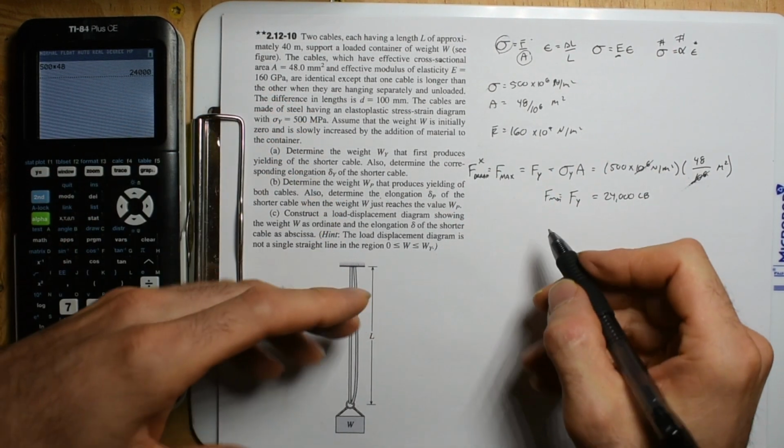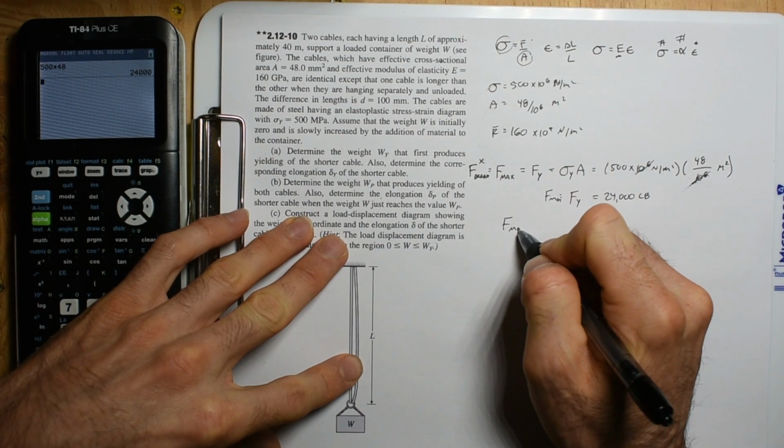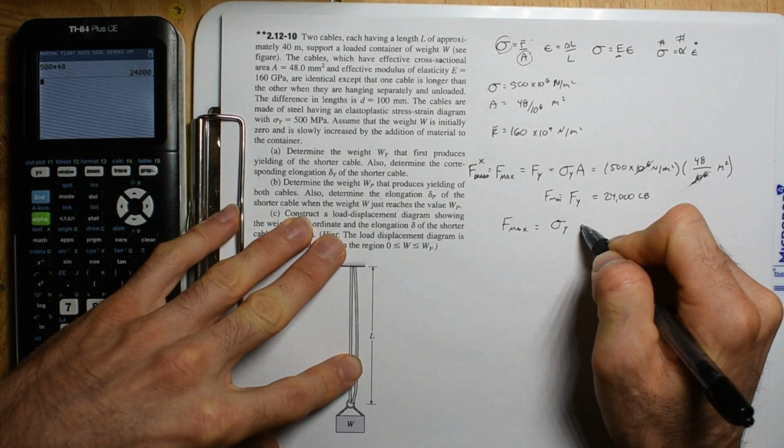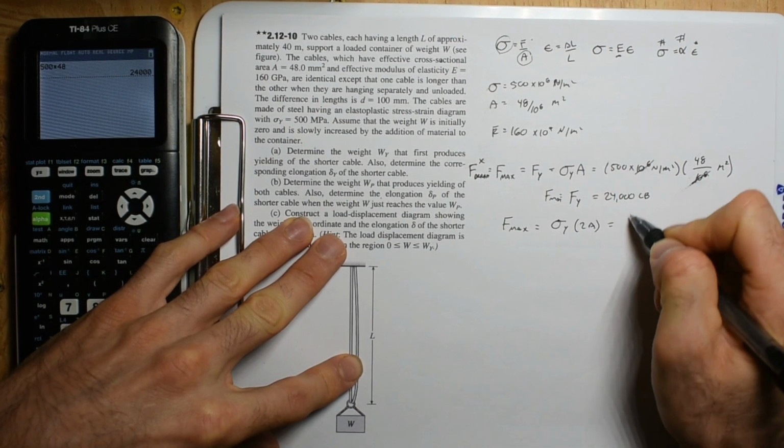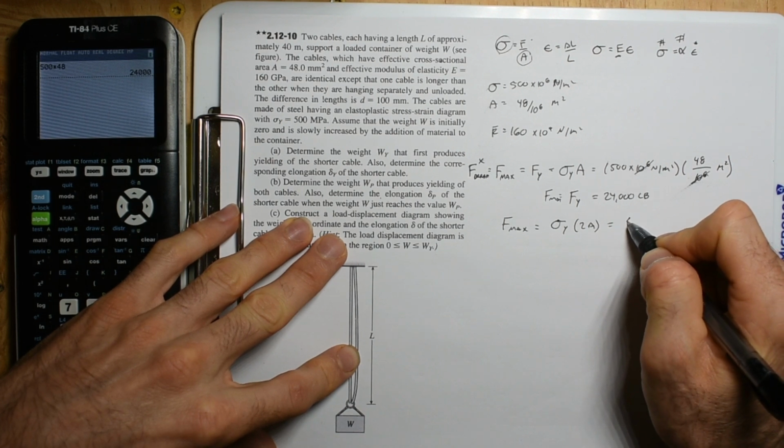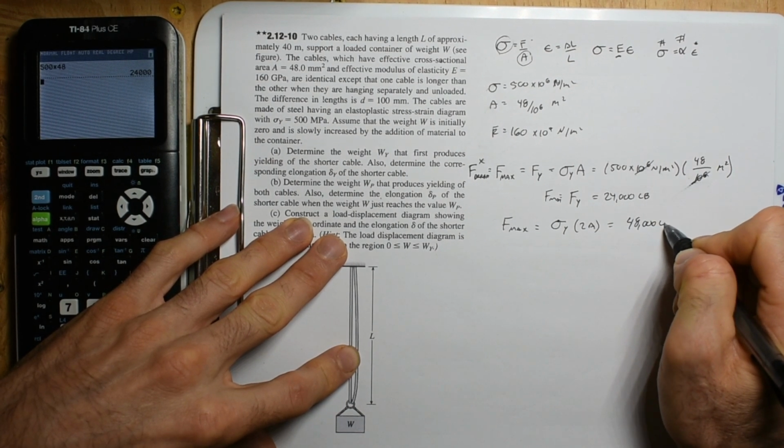Okay, and that was for one rope. And then you could just do it for both ropes. So you could go force max is equal to that same thing times 2 times the area. Obviously, it's just going to double it up. So you're going to get 48,000 pounds.